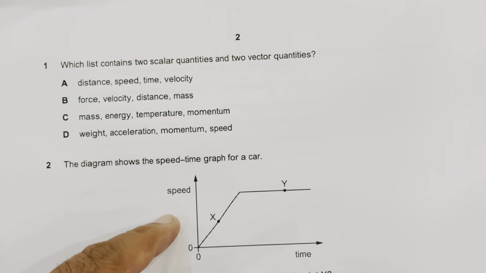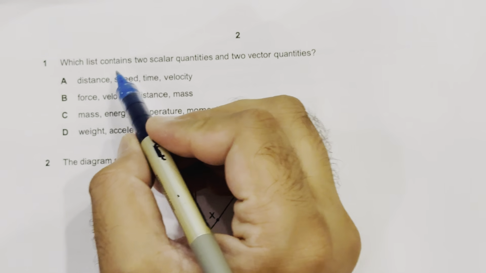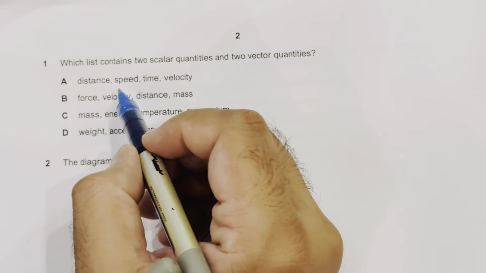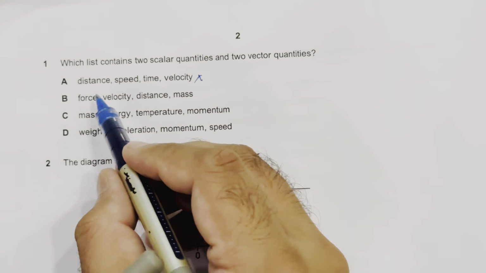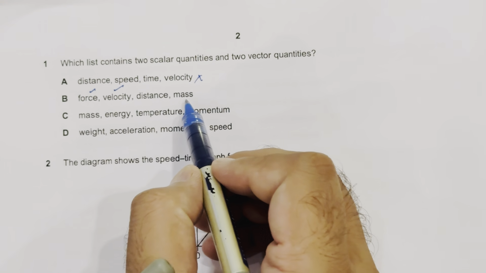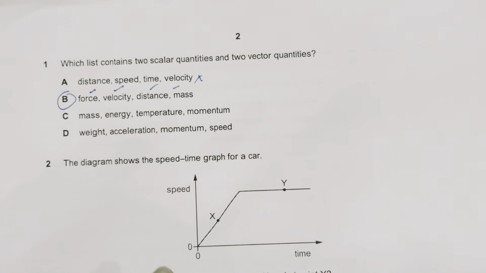Moving to our first question. The first question belongs to physical quantities. Which list contains two scalar and two vector quantities? Distance, speed, time, and velocity. We know that distance is a scalar, speed is a scalar, and time is a scalar. There are three quantities that are scalar, so this is the wrong option. Force is a vector quantity, velocity is a vector, and distance and mass are scalar quantities. So B is the correct option.